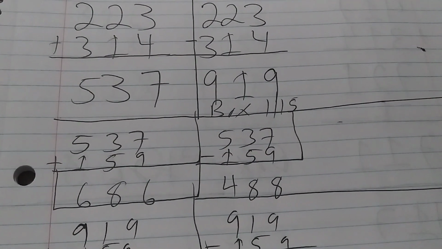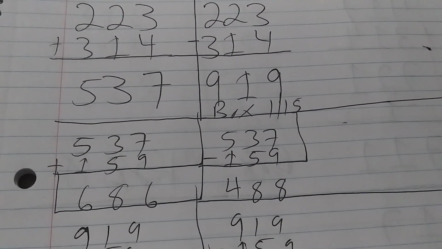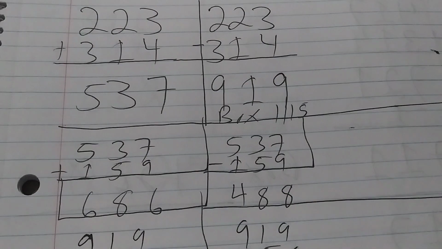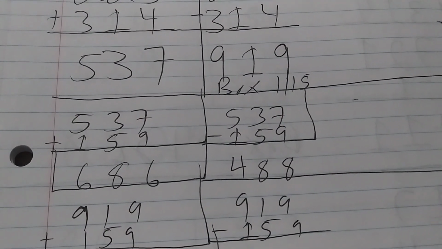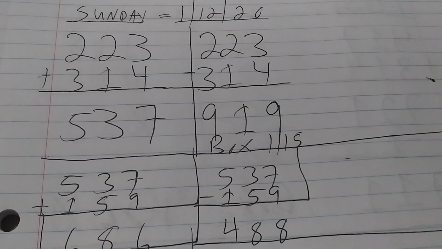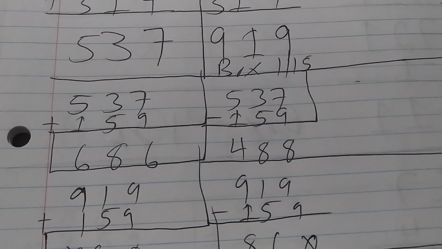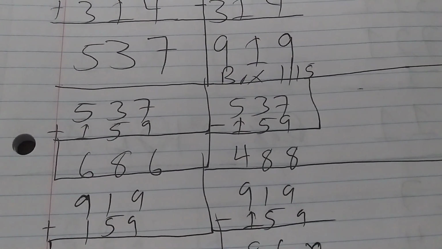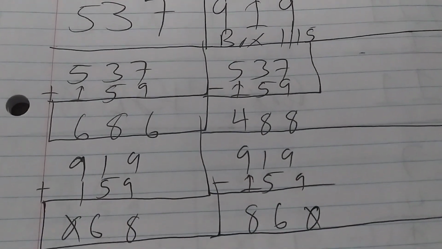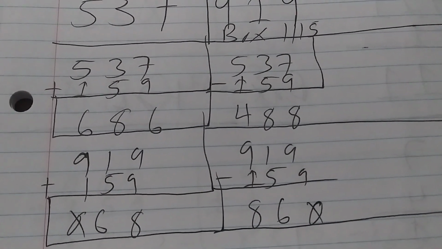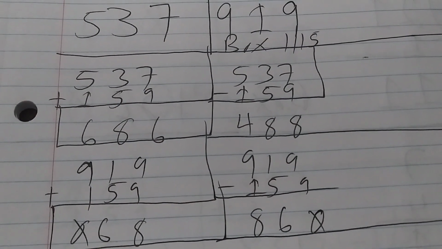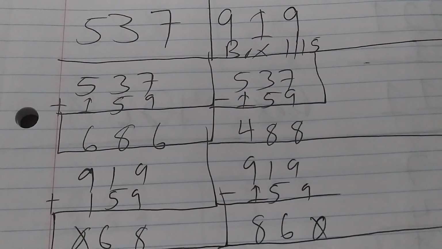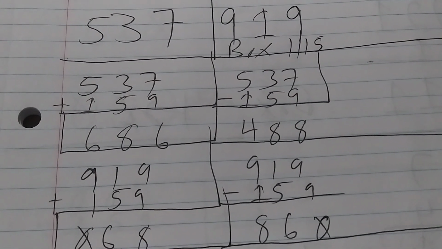The rest of these examples did not hit in the next 7 days, but I wanted to give you an example of how to do this method if you are new here. So you take 537, which you got from up here. You're going to add 159, so 5 plus 1 is 6, 3 plus 5 is 8, 7 plus 9 is 6, so 686. You're going to also subtract 159 from 537, so 5 minus 1 is 4, 13 minus 5 is 8, 17 minus 9 is 8, so 488.